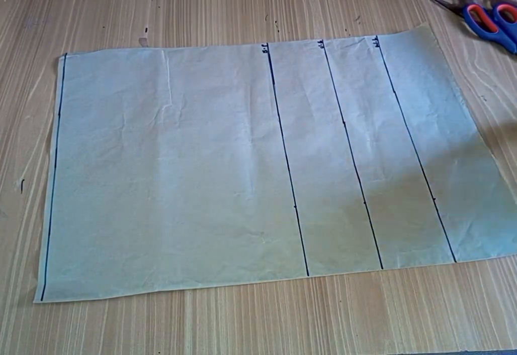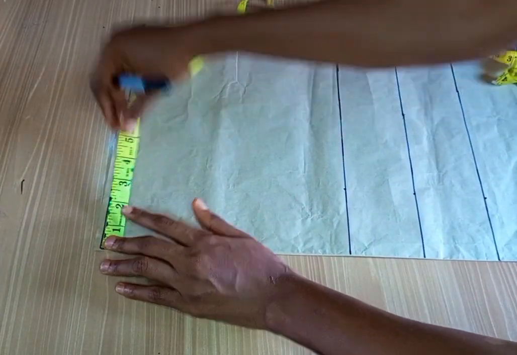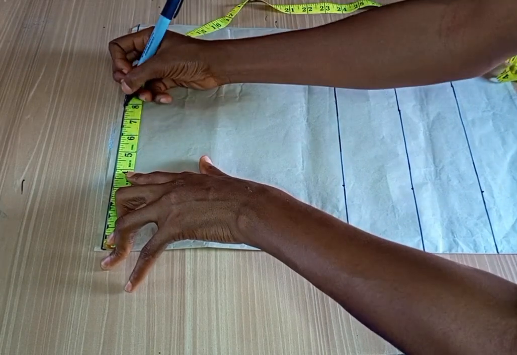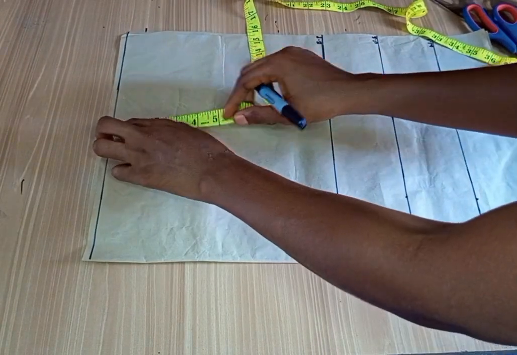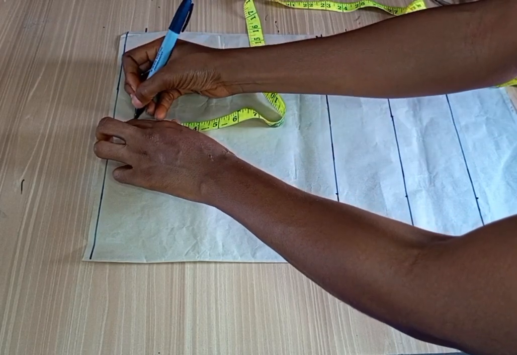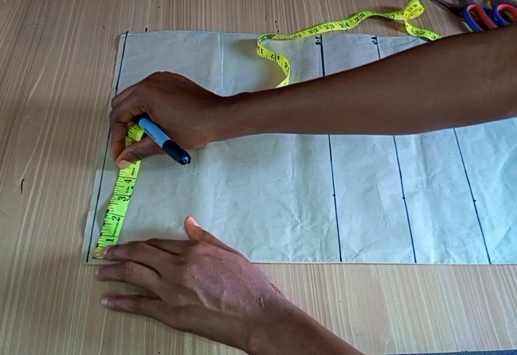So the next thing I'm going to do right here is to divide my shoulder. Coming to the shoulder line, I'm going to divide my shoulder by 2 and mark it right here. My shoulder is 15 divided by 2 is 7.5. I'm going to mark 7.5 here. And on this point, I'm going to come down to mark my shoulder slope. You know our shoulders are not straight, right? So the 1 inch I came down is for our shoulder slope.